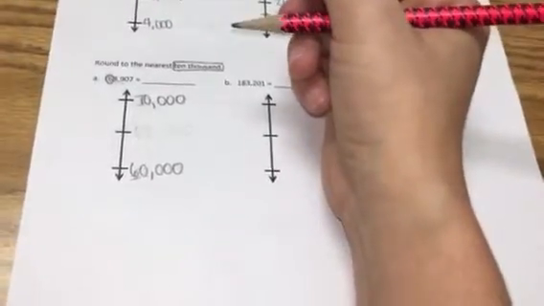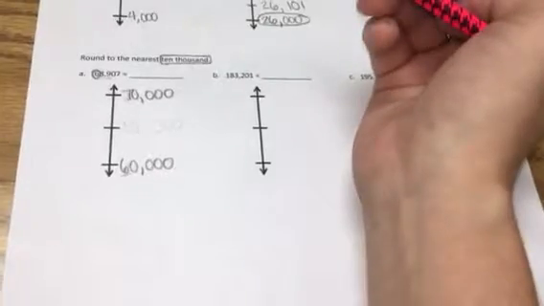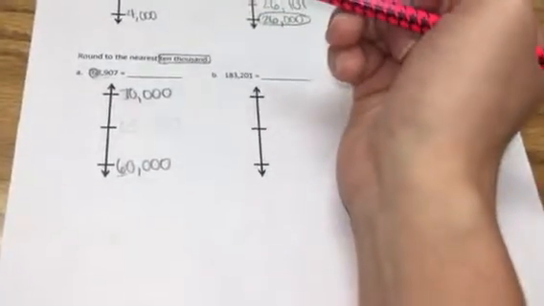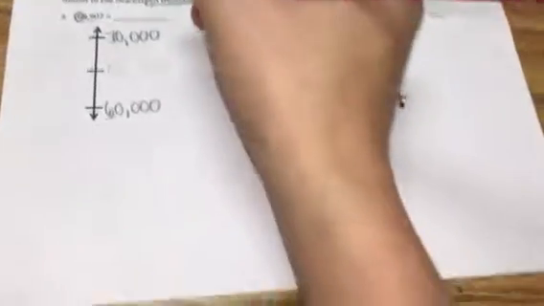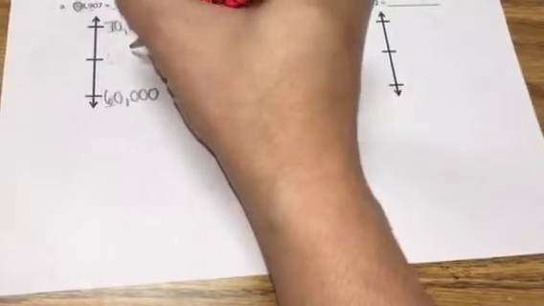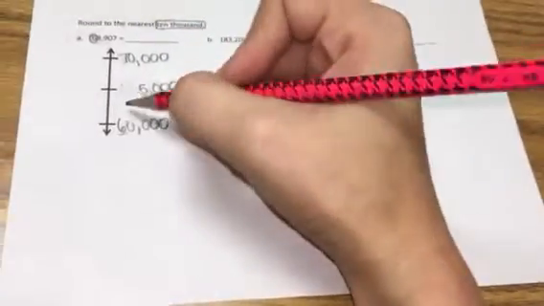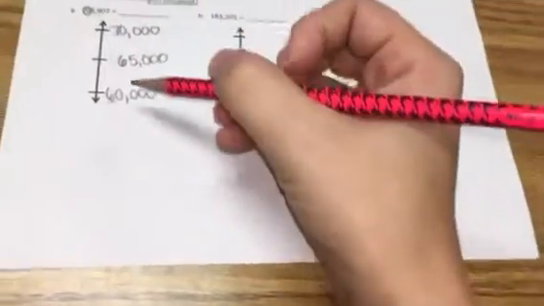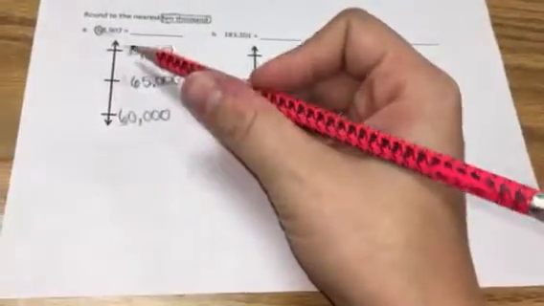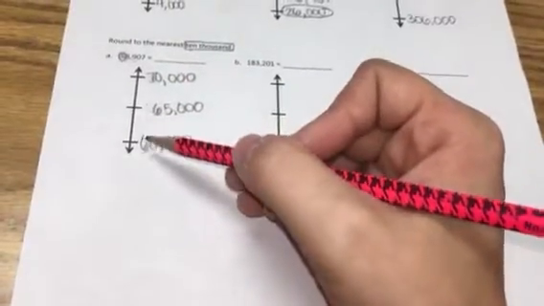Now the halfway point is going to be a little bit different, because now we're not going to half 1,000, we're going to half a 10,000. Well, we know that half of 10,000 is 5,000, but we're going to keep this 6. And it should make sense, guys, whenever you look at your number line. 60, 65, 70. Okay?